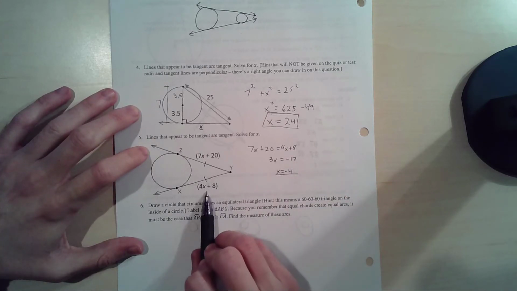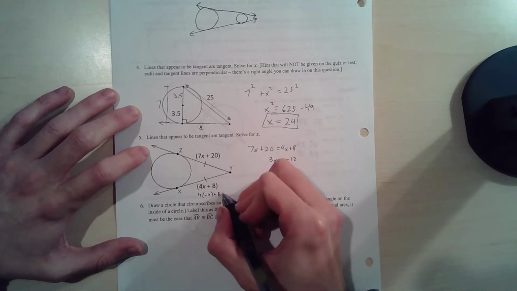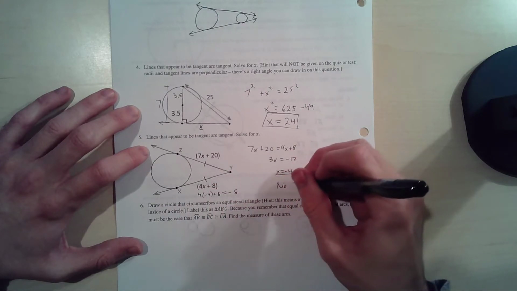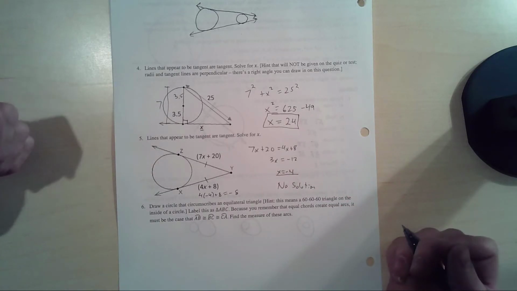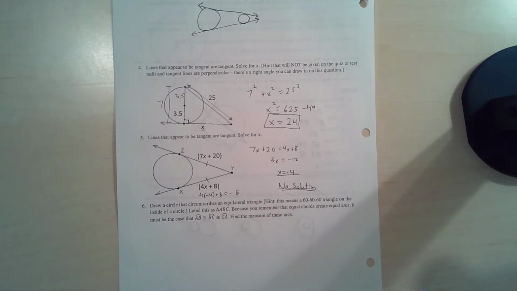If it was negative 4, if you notice, 4 multiplied by negative 4 plus 8, that's going to be negative 8. You can't have a length of negative 8, so really the answer is no solution. Please note, the actual quiz will have solutions, but I did think it was interesting on this one to put a question that had no correct answer, because questions like that can show up on the SAT and ACT.